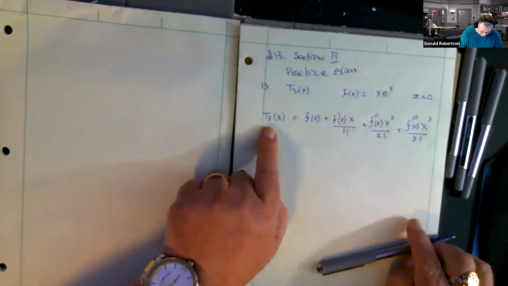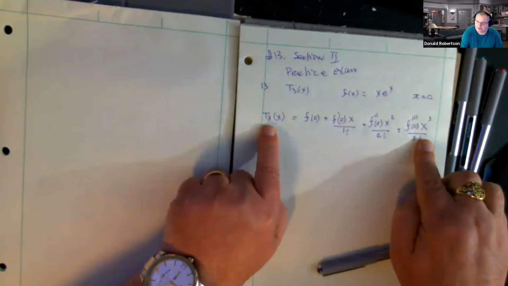Now, T3 of x, if you want to write it out in full, is the value of the function at 0, the derivative of the function at 0, technically x minus a, but since that's 0, it's just going to be x over 1 factorial, the second derivative at 0, x squared over 2 factorial, and lastly, the third derivative at 0, x cubed over 3 factorial. And I know to stop at the third derivative because of the T3.